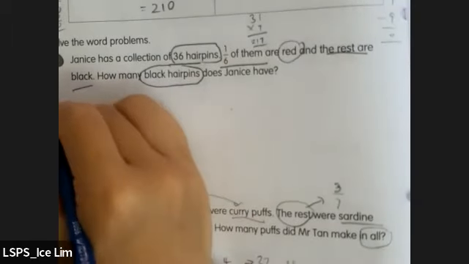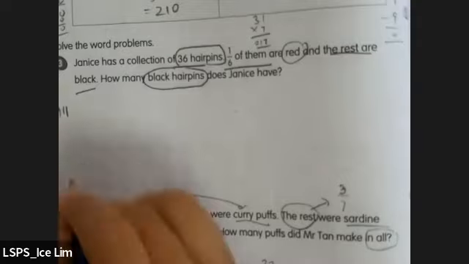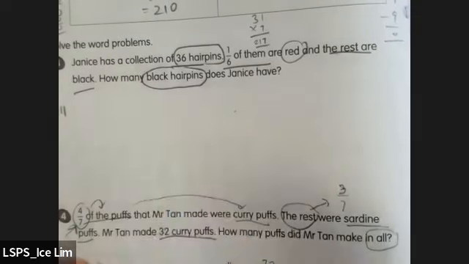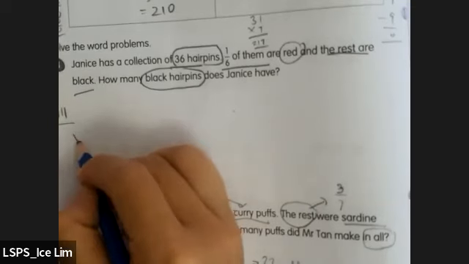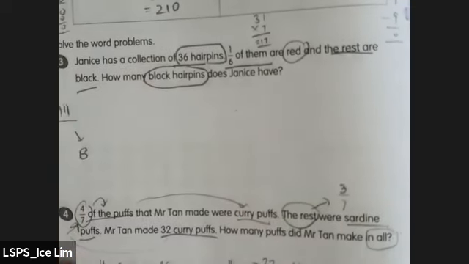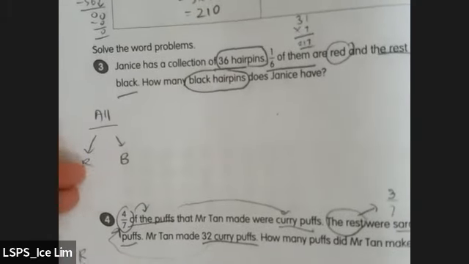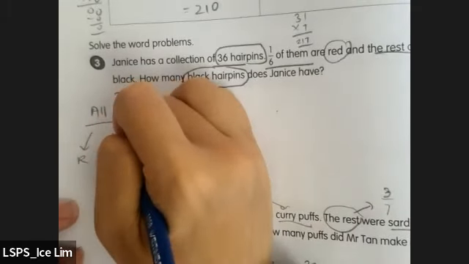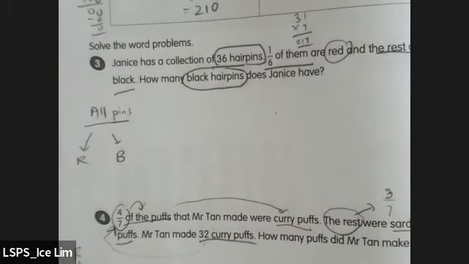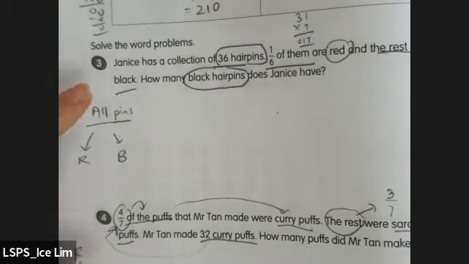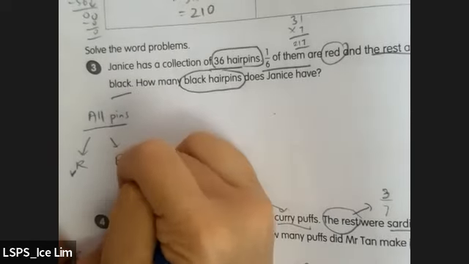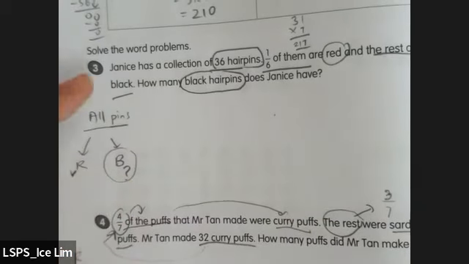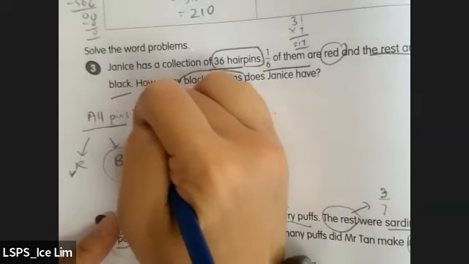Do I have all the pins? They are all hairpins, and then some black, some red. Does this make sense? Which one is given? Red is given. Is black given? Black is not given. Black is the one that you need to find. Are all the pins given? All pins are given. All pins, 36.